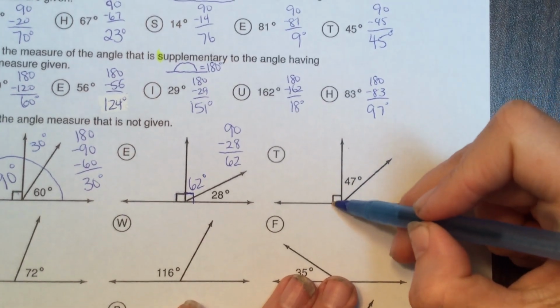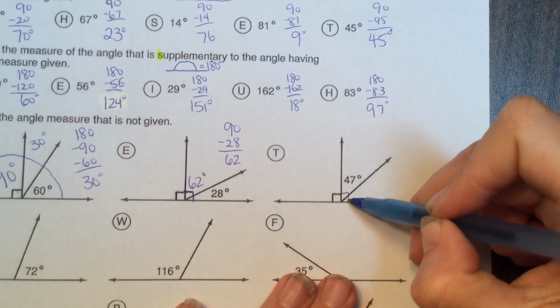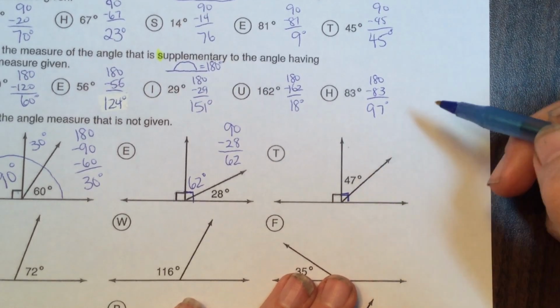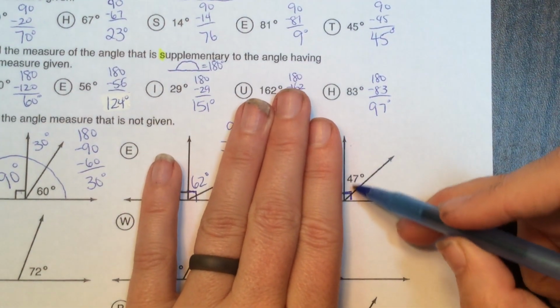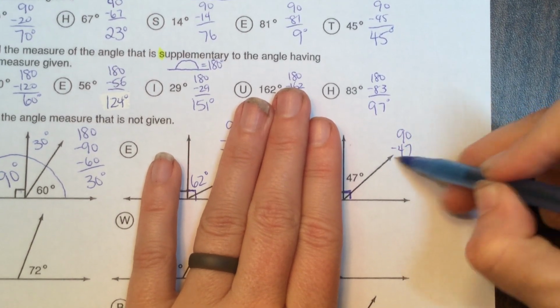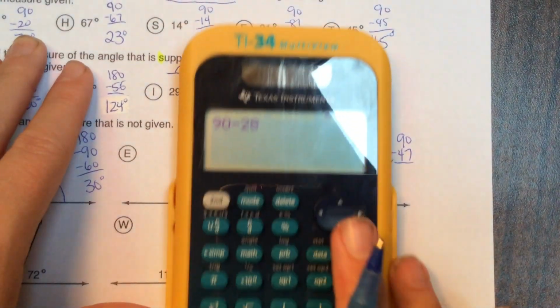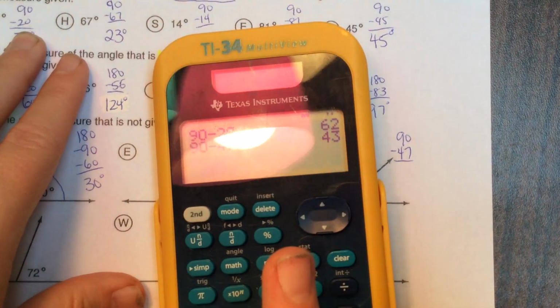If this side is 90 degrees, when there's one right angle, there's actually 4 right angles. So there's actually 2 more down here too. But that's okay. So I've got a 90 degree angle right here. So 90 minus 47. And it should be 43, but I'll check just in case. Sometimes my head messes up. 43.